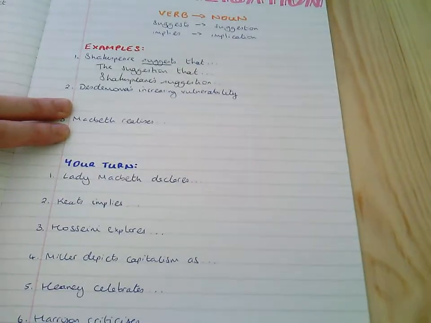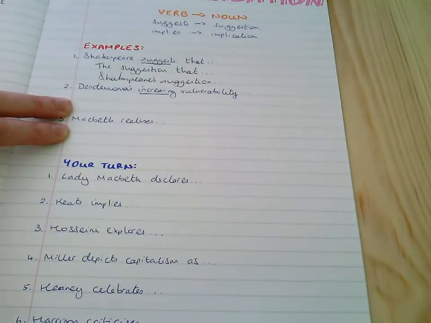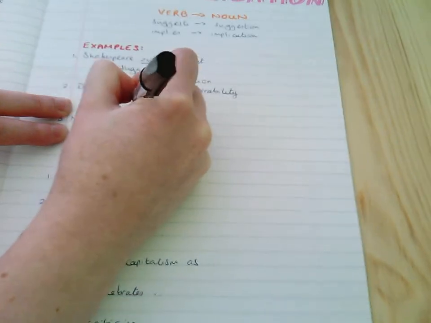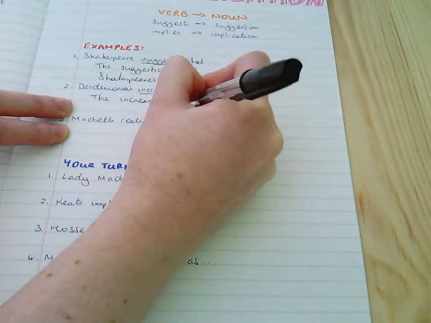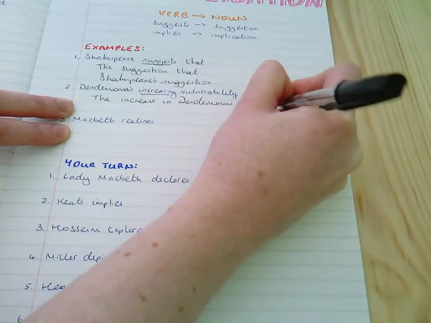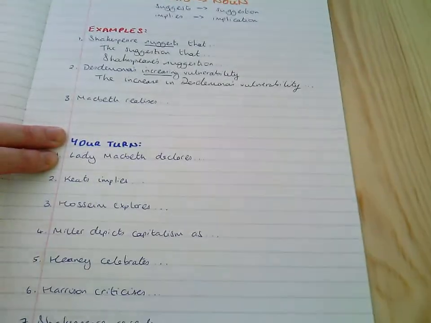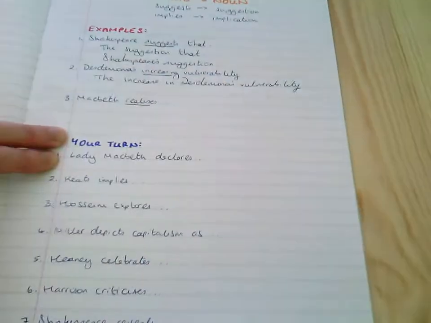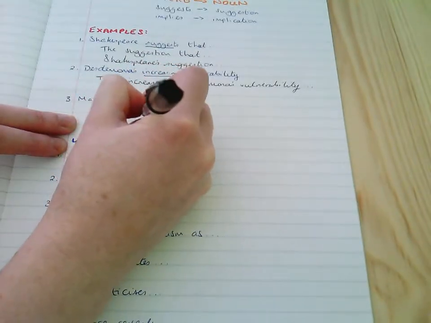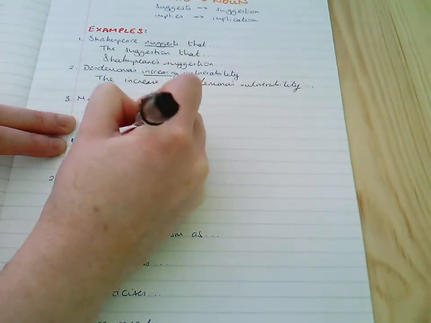Okay, so quite straightforward, isn't it? The next one, we look for our verb, which is increasing, and so we think about what the noun for that would be, which is increase. So the increase in Desdemona's vulnerability. My third example, Macbeth realises. Where's our verb? Well, it's realises. That's our process, our action. So we're going to change that to either the realisation, or we could have Macbeth's realisation.